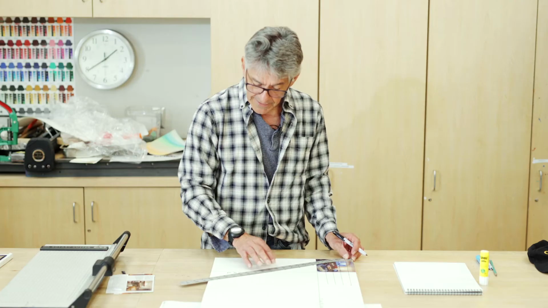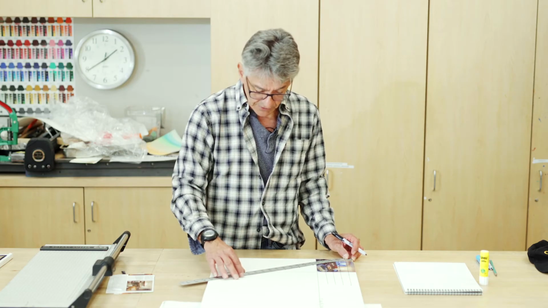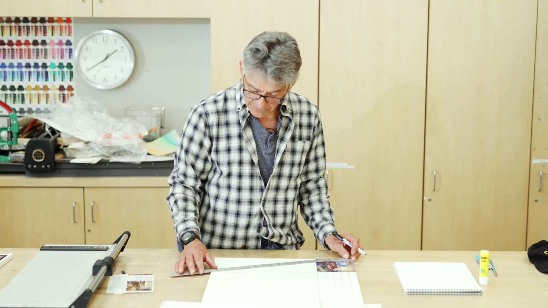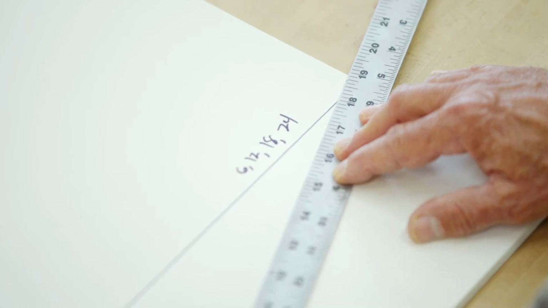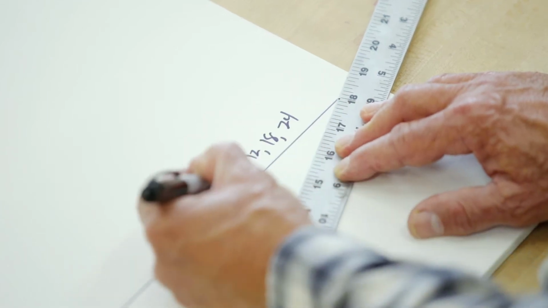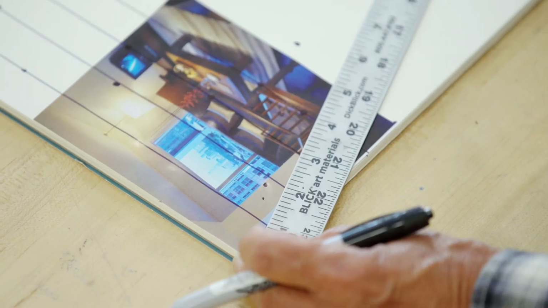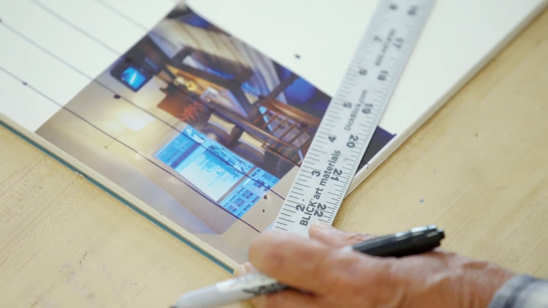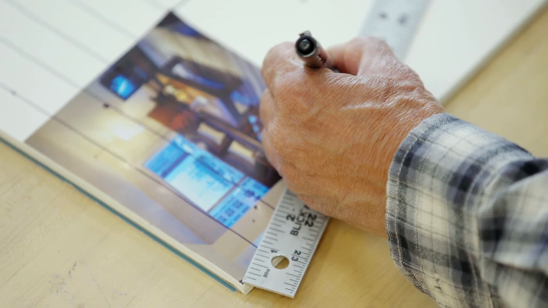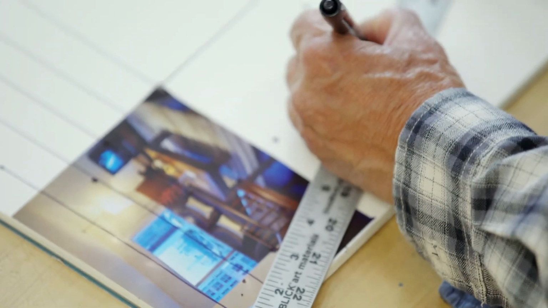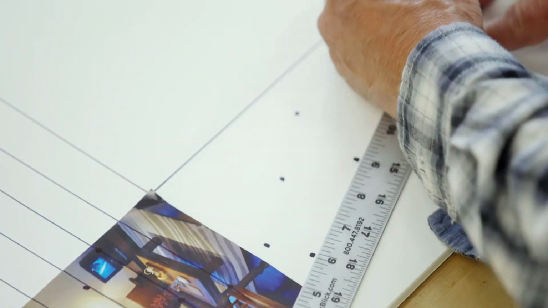All right? Now I need another set of dots, so I'm going to go to 18. Look at that, just enough room. So here's 0 again here. Here's 18, just crossing this line. How many 6s are in 18? 3. So I'm going to go every 3 inches. 3, 6, 9, 12, and then 15.